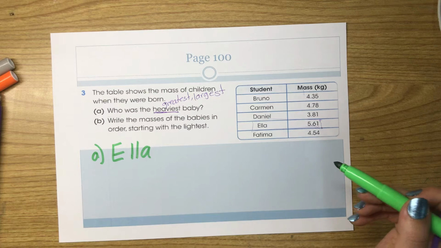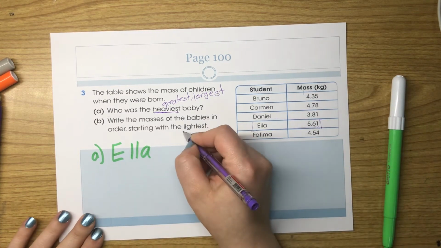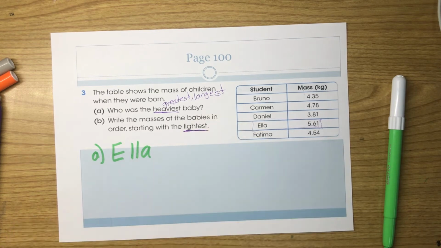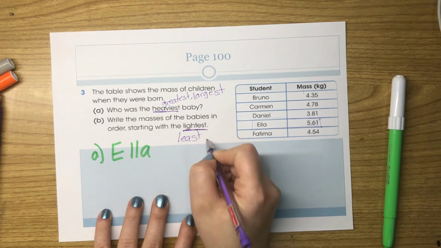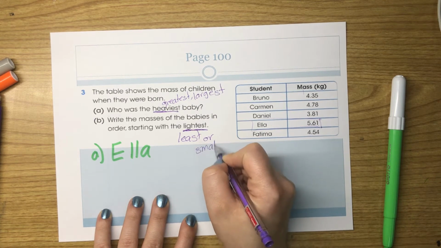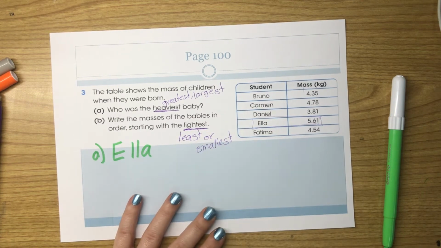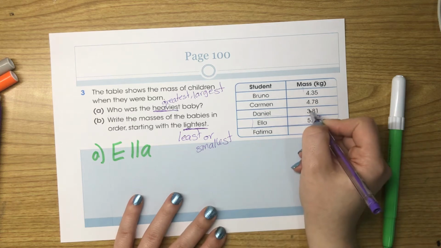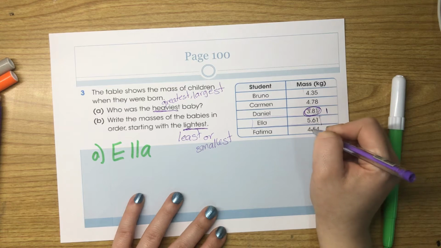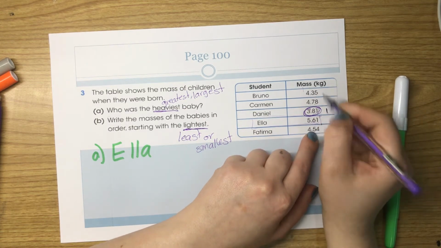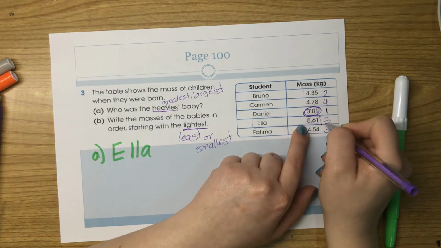Question number B. Write the masses of the babies in order, starting with the lightest. What's the meaning of lightest? Least or smallest. Both of them are the same thing. So we have to start with the lightest. Okay, the one with the 3 is going to be the lightest. 4, 4, 4. 3, 7, 5. So this is the second one. Third one. Fourth, and the last one is fifth.